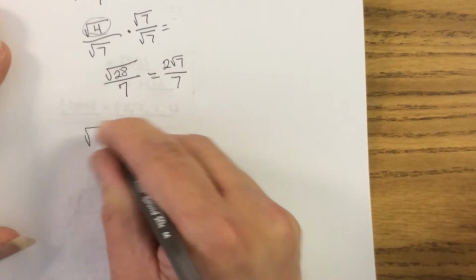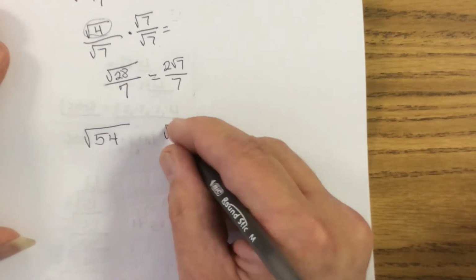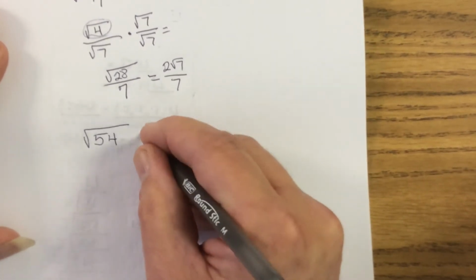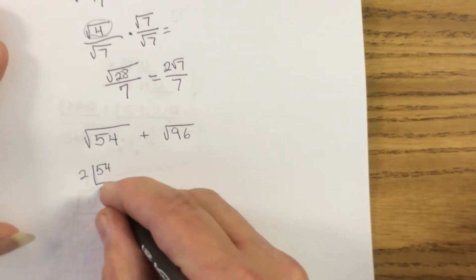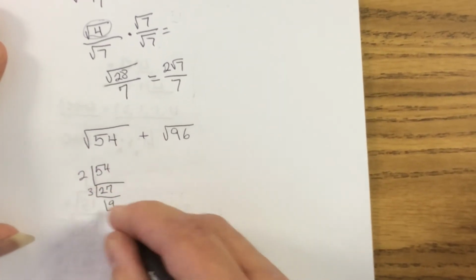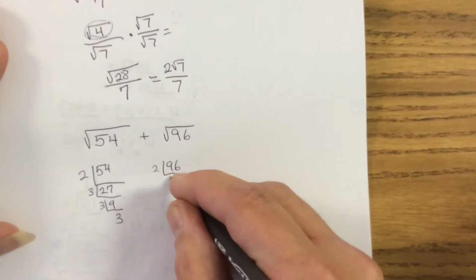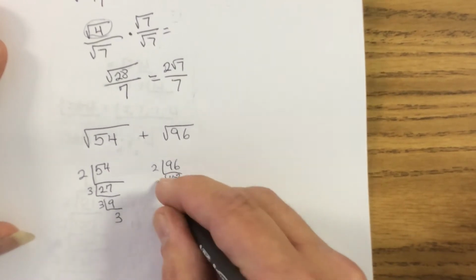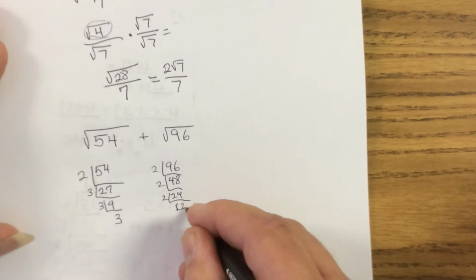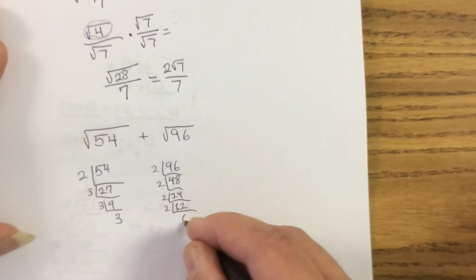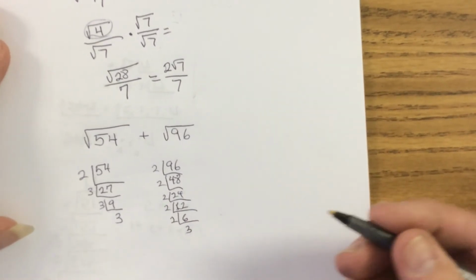Square root of 54 plus square root of 96. At first, they don't really look like they go together. And yet, if you factor these numbers out, let's see, 96, 2 will go into that. 2 will go into that one too. 2 will go into that one. 2 will go into that. I'm going wild here with 2s. Oh, and a 3.